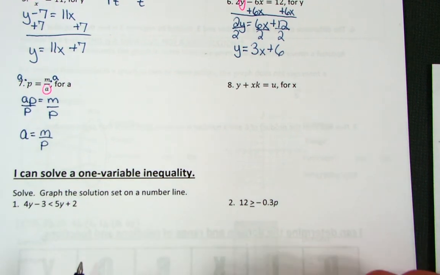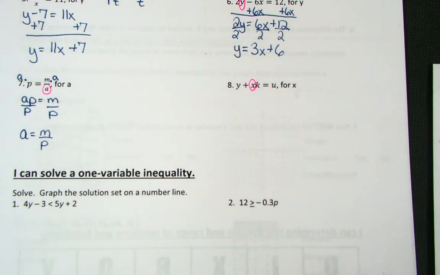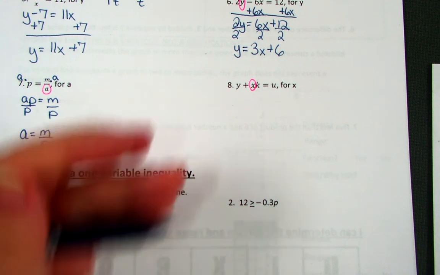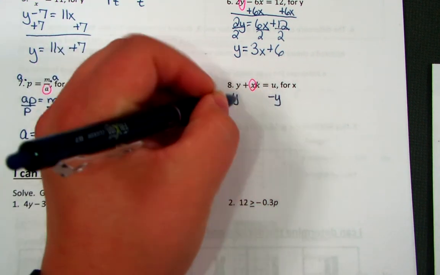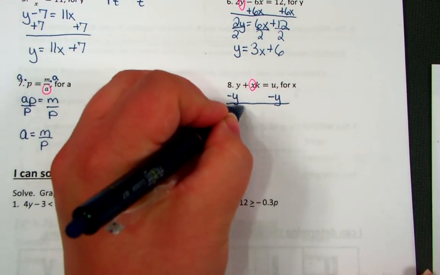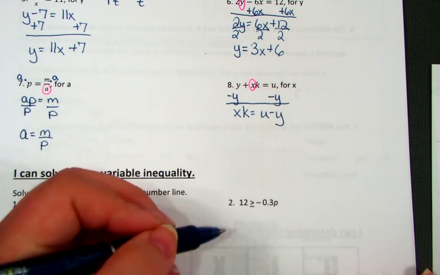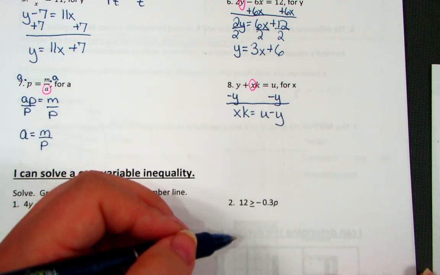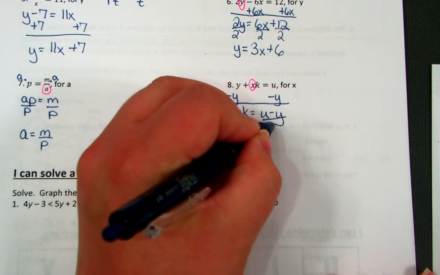Number 8. We are now actually solving for x. So we're not solving for y, we're solving for x. So I'm going to subtract my y first. So I have x times k equals u minus y. And to get x alone, I have to divide by k on both sides.